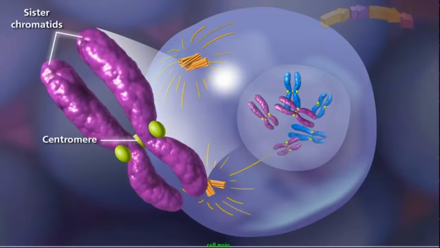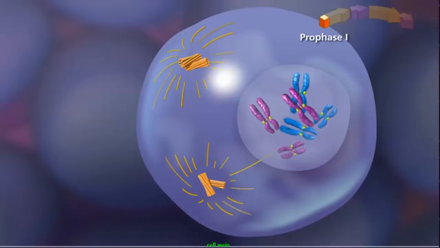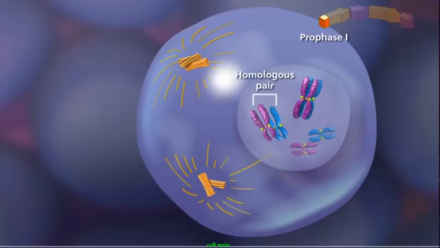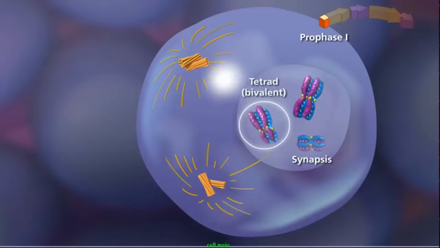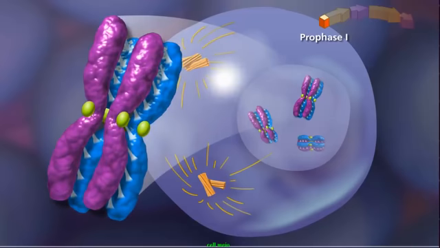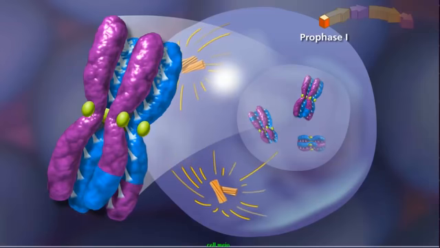Up to this point, the cell looks similar to mitosis, but 2 events occur in meiosis that do not occur in mitosis and lead to genetic diversity. The first event occurs during prophase I, when homologous pairs of sister chromatids lie side by side in a process called synapsis, forming a tetrad or bivalent. The homologous chromosomes share similar but not necessarily identical genes. Once this structure is formed, the second event, called crossing over, can occur. During crossing over, a physical exchange between chromosome segments of non-sister chromatids occurs, increasing genetic diversity.